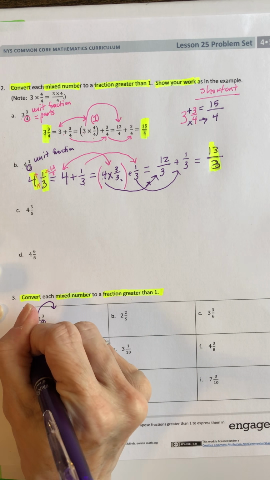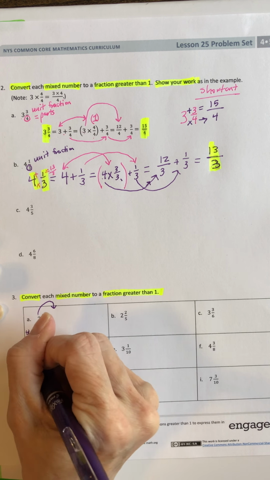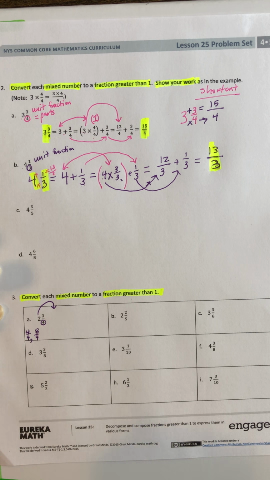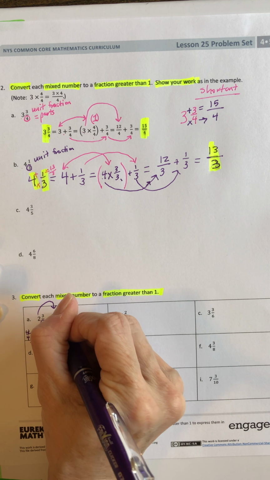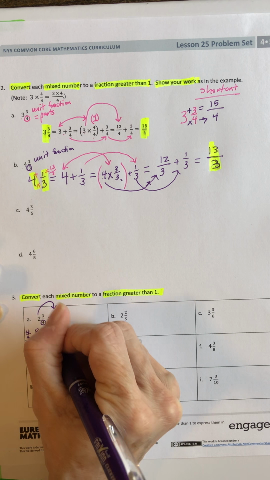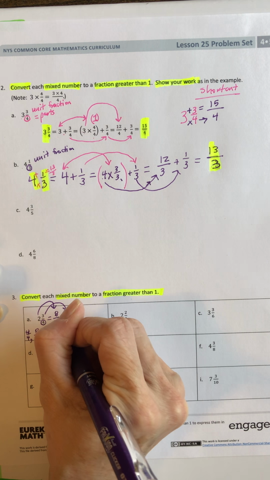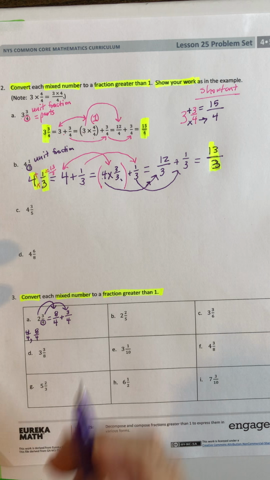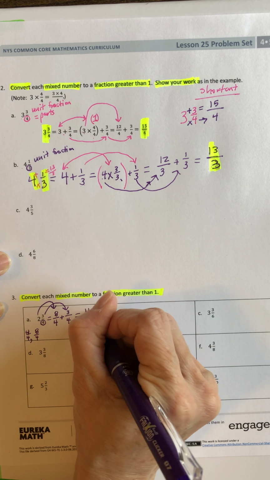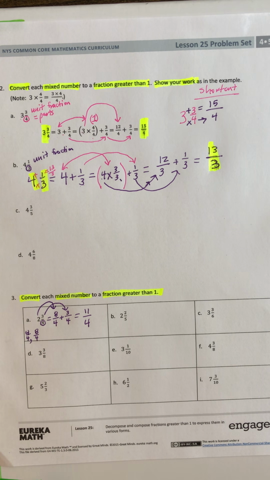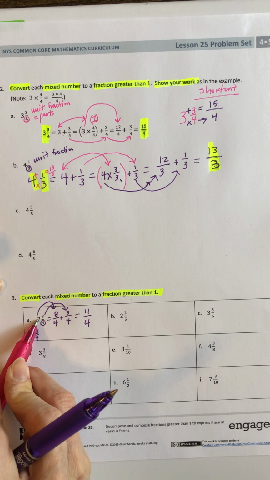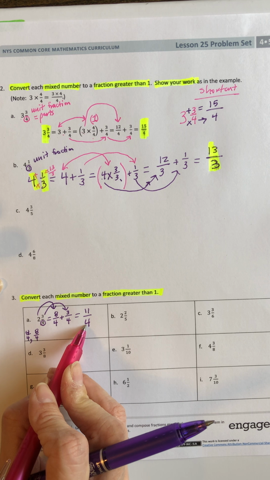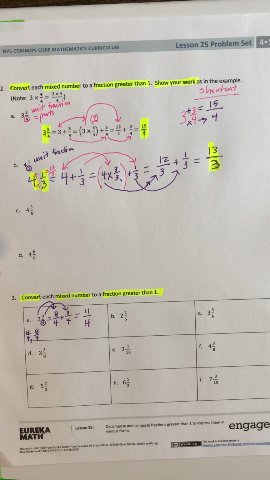1 whole would be 4/4. 2 wholes would be 8/4. So 2 wholes converted is 8/4, and then we don't want to forget that 3/4, so we want to add our 3/4. 8/4 plus 3/4 gives us 11/4. If you want to do the shortcut, 4 times 2 is 8. 8 plus 3 is 11. Keep your denominator or your unit fraction and it works, and it's 11/4.